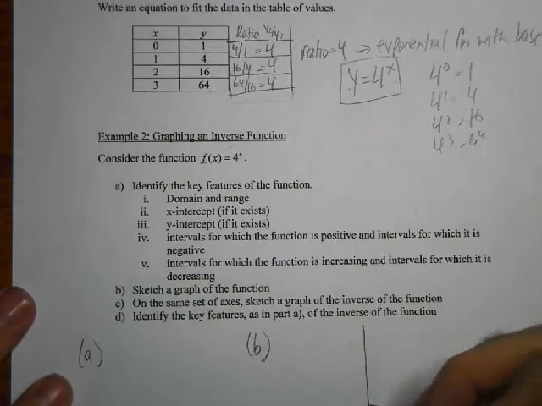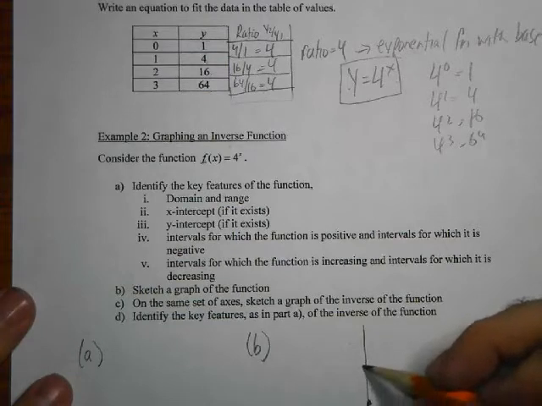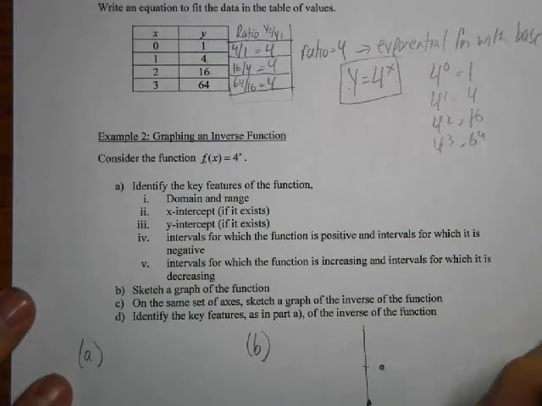So you can see, I've got a value f of 0 is 1. And if we went to the left, you'd see it'd be 1/4, 1/16, and so on, approaching the x-axis very quickly. Okay, so the next value would be x equals 1, y equals 4. So let's say it's right there. And then the next one would be at 2, it'd be 16. So it's way off the graph already.